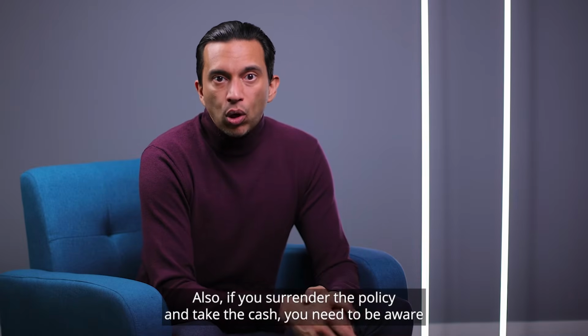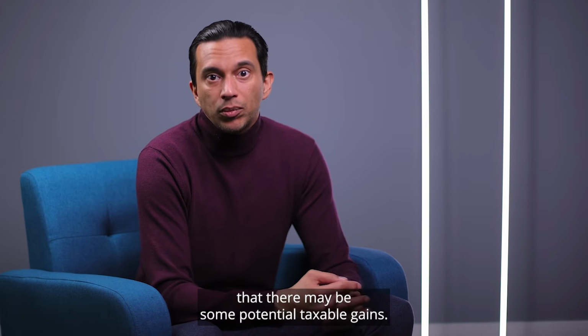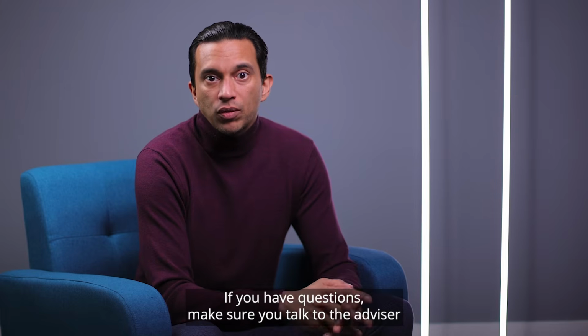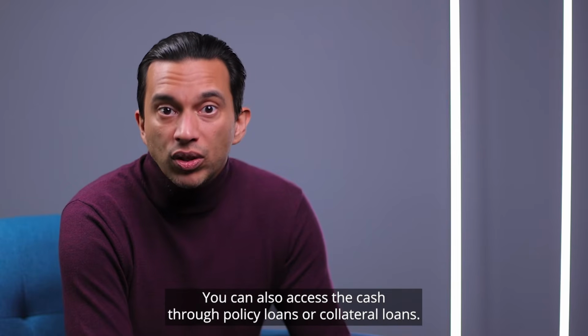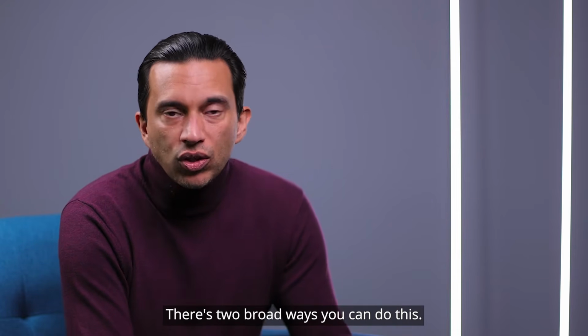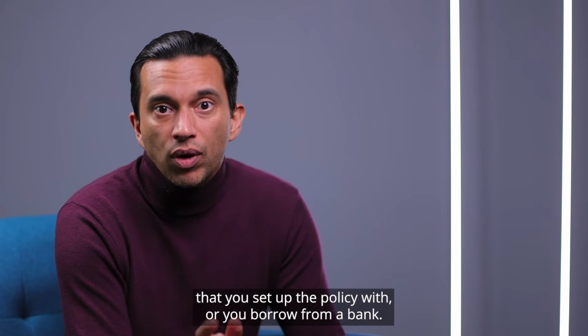Also, if you surrender the policy and take the cash, you need to be aware that there may be some potential taxable gains. If you have questions, make sure you talk to the advisor who set up your policy in the first place to find out. You can also access the cash through policy loans or collateral loans. There's two broad ways you can do this. You either borrow from the insurance company that you set up the policy with, or you borrow from a bank.